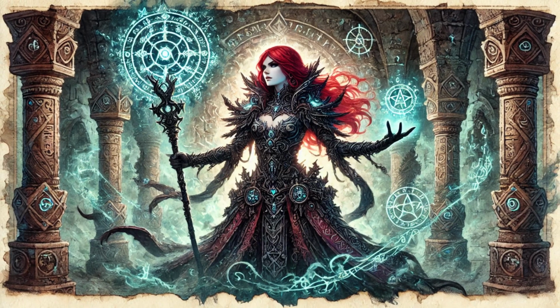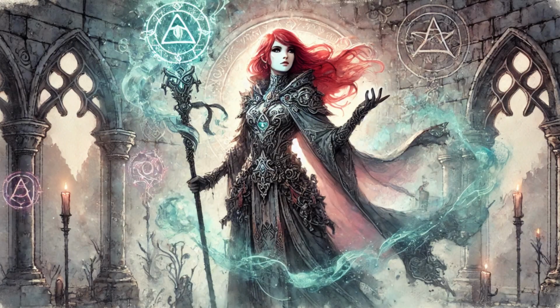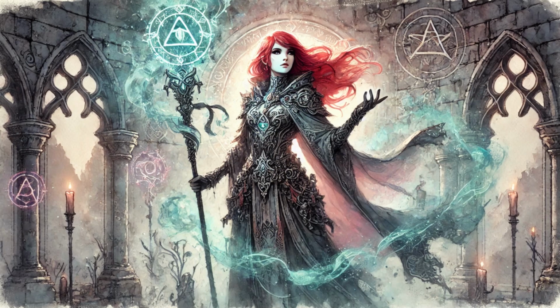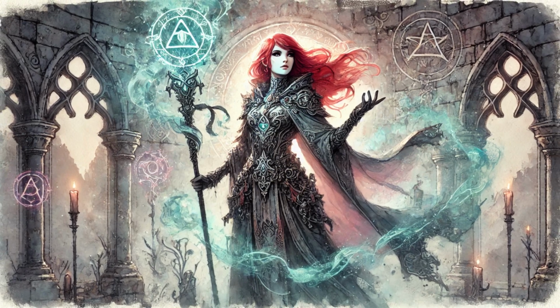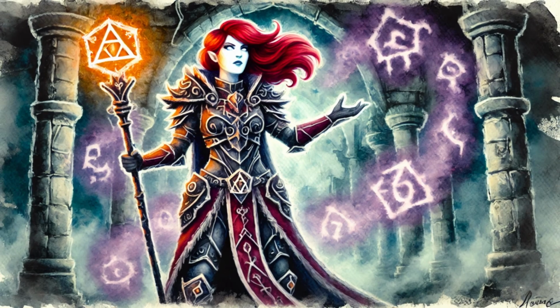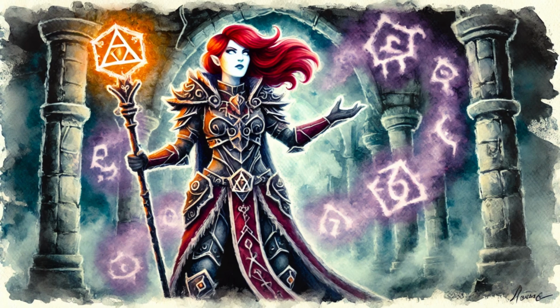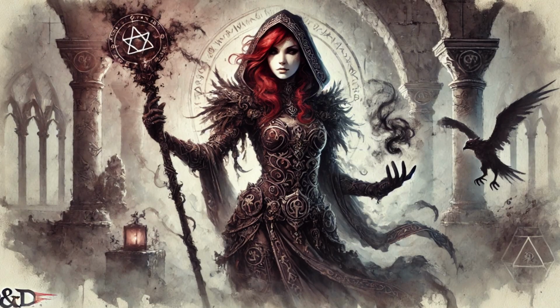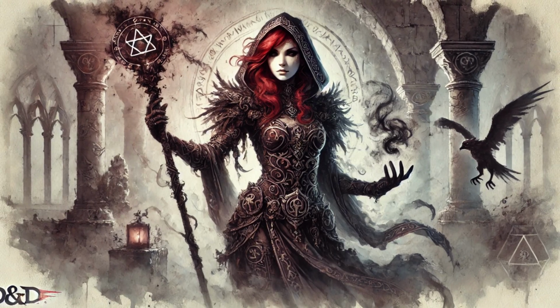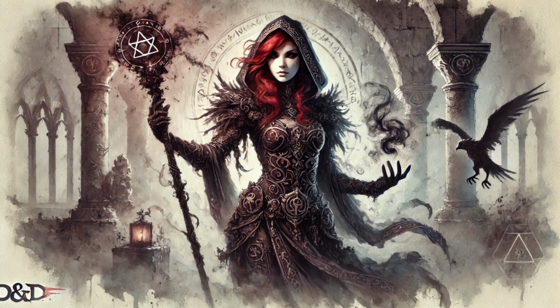It starts with the DM's descriptions. Instead of just saying you enter a tavern, try adding details like the air is thick with the scent of ale and roasting meat. You can feel the warmth of the fire on your face, and the floor is sticky beneath your boots. Ooh, I like that. You can even use essential oils to create different scents. Great. Or have players sample foods and drinks that are relevant to the campaign setting. Now, that's a cool idea.